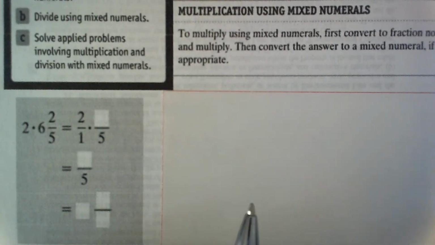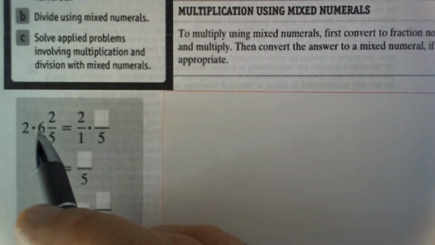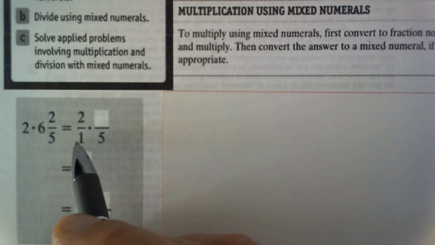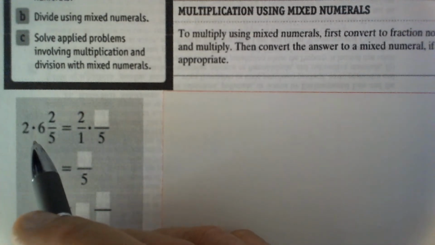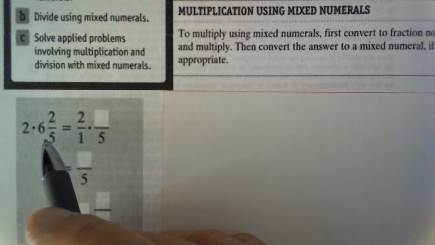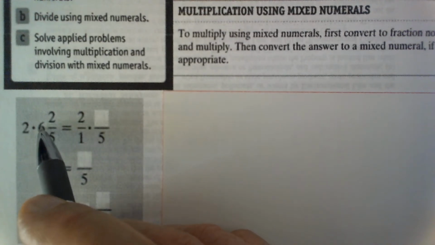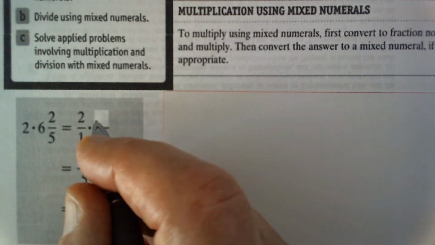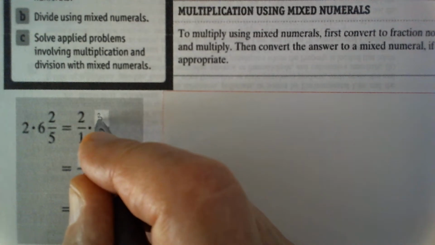So here we have 2 times 6 and 2/5. First step is we convert 2 to fractions, that's 2 divided by 1. And the second step is we convert 6 and 2/5 into a fraction. Remember how that goes? We multiply 6 times 5, and that's 30, plus 2 is 32, so that's 32/5.